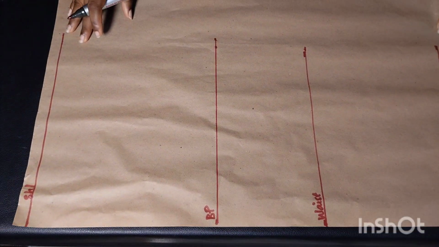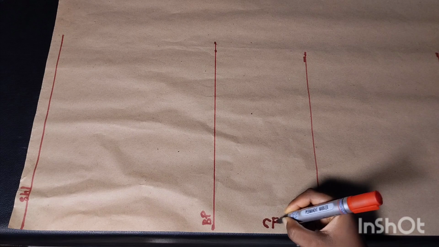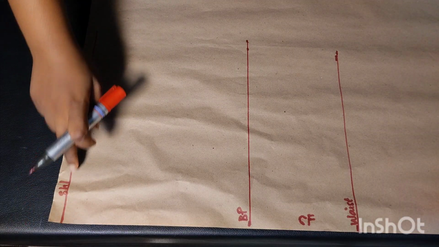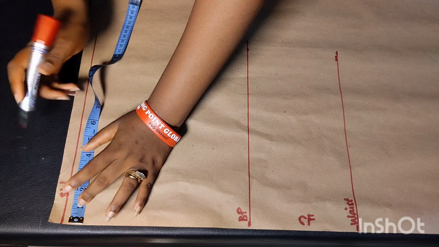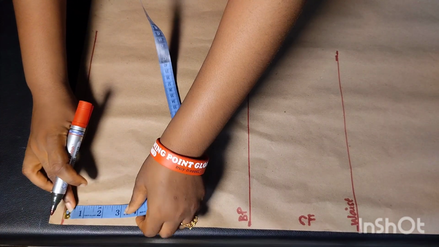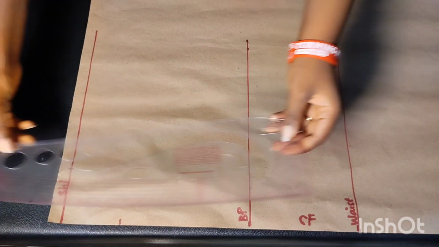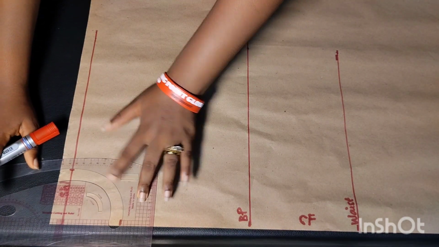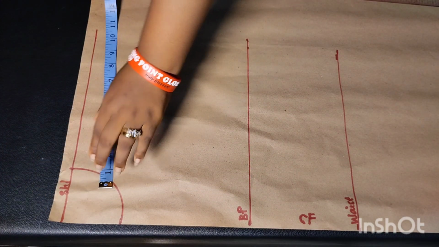So guys, I would like to indicate that this is my center front, and I am going to be labeling this CF, which means center front. On my shoulder line, I'll be inputting my neck width and my neck depth. So I'll be marking a neck width of 3 inches and a neck depth of 3 inches. This is a standard measurement. So if you want to create any garment, you can go ahead and alter this to any neckline you like. And this is me using my curve ruler to connect the points.